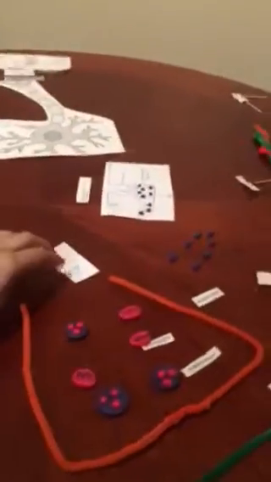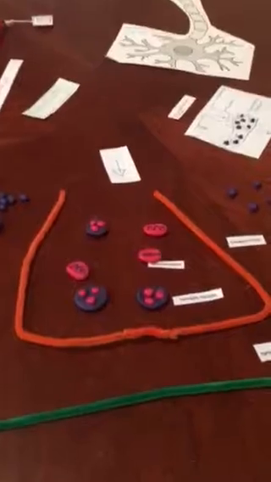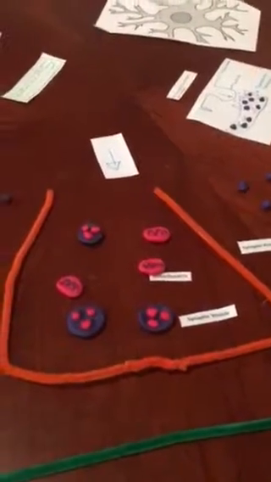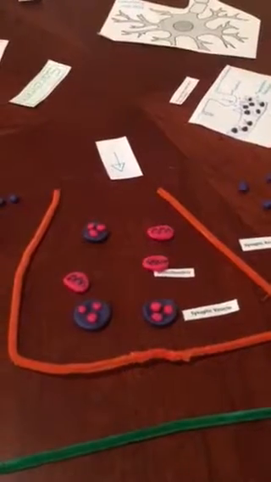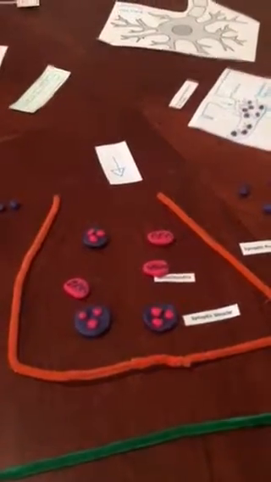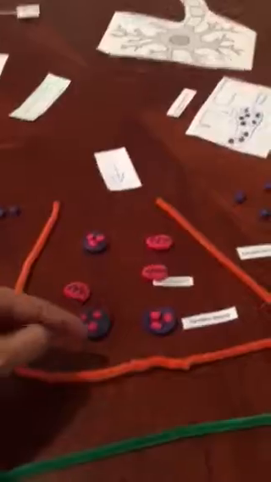A nerve impulse will go down to the synaptic knob. We've got the synaptic knob here in orange. It contains mitochondria. As we know, mitochondria produce ATP for energy. The synaptic knob also has synaptic vesicles. In these vesicles, we've got what is called acetylcholine.